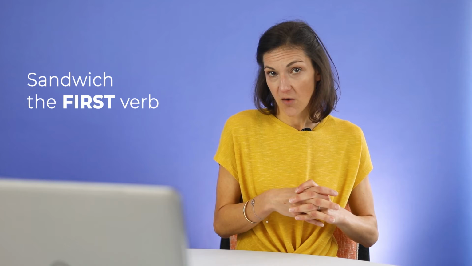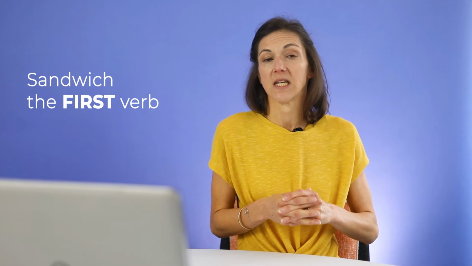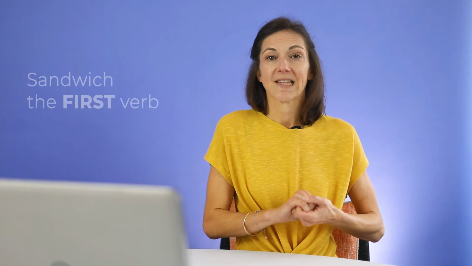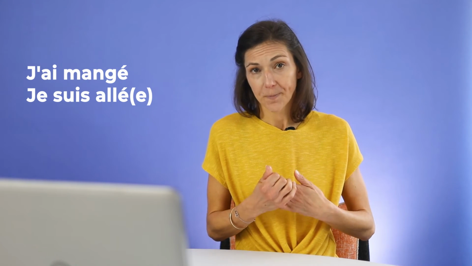If we explore the case of the passé composé that we will see in module 3, and take the example shown on your document, j'ai mangé, which is I have eaten, et je suis allé, which is I went. As you can see, in both cases, you have two verbs. Now, where do you think you will place our ne pas negation words?